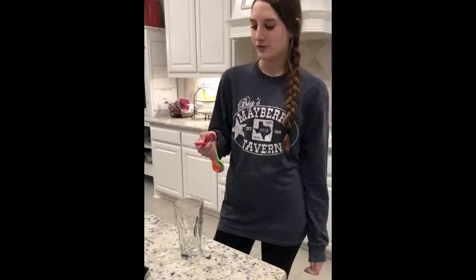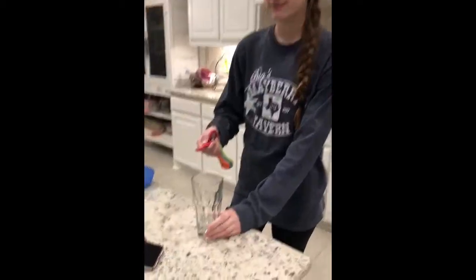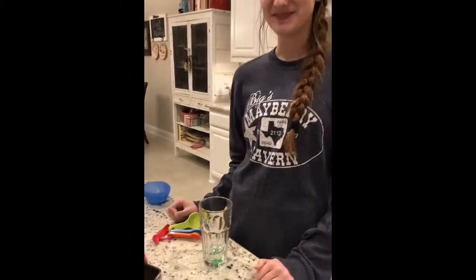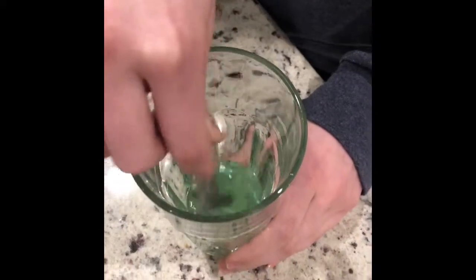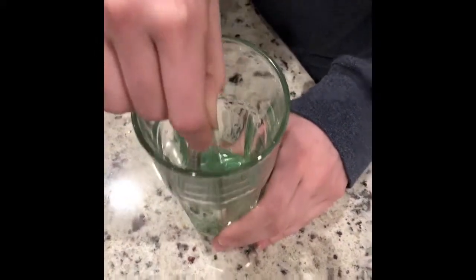Here I'm adding 1/4 of a tablespoon of salt to the water. And now I am going to grab a spoon and start stirring it. As you can see, the salt is dissolving into the water.